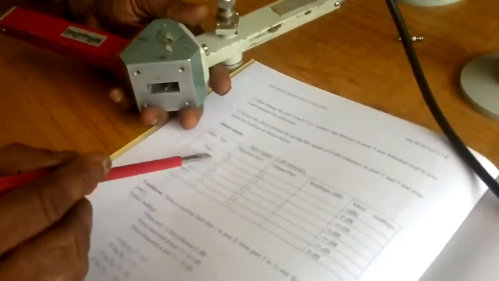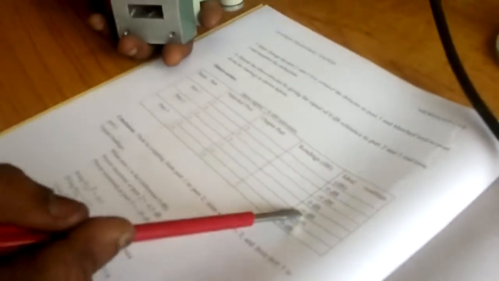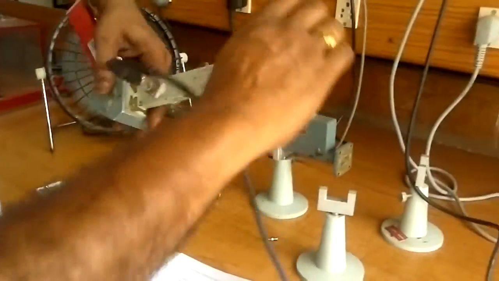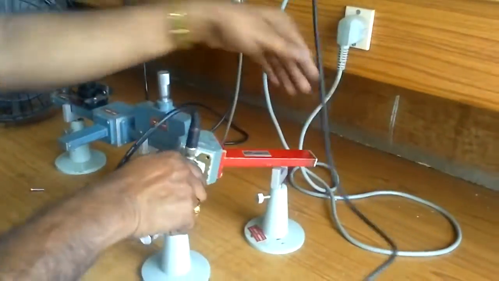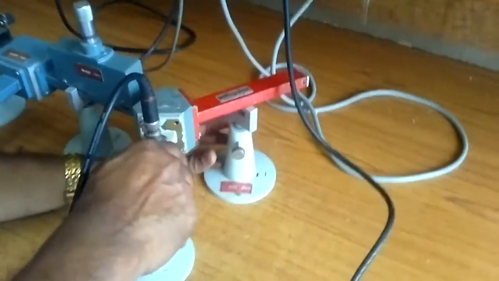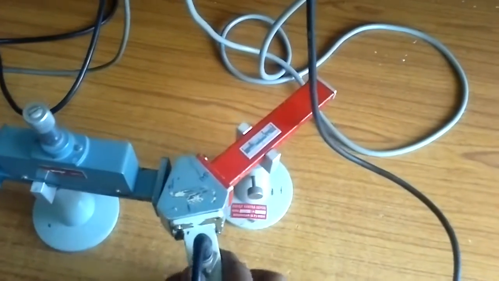According to the tabular column, port 2 as an input port. Now port 1 as an output port and port 3 is the matched. Here observe the ideal condition is the minus infinity reading in the SWR. Now we are going to check in the dB. SWR, and port 2 as an input.